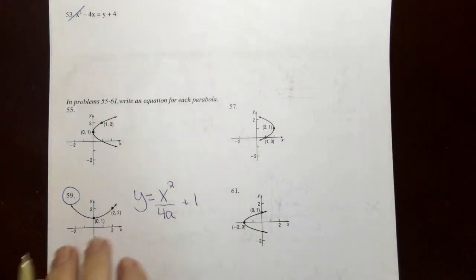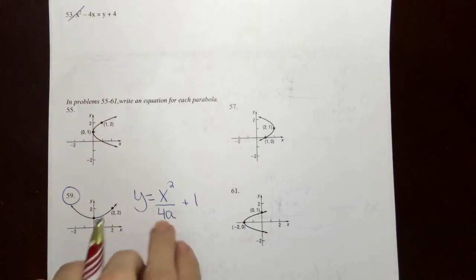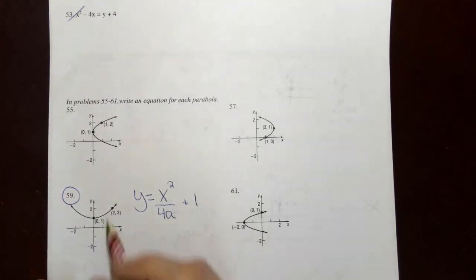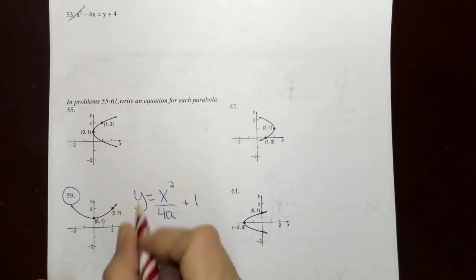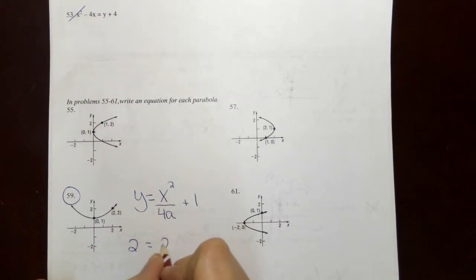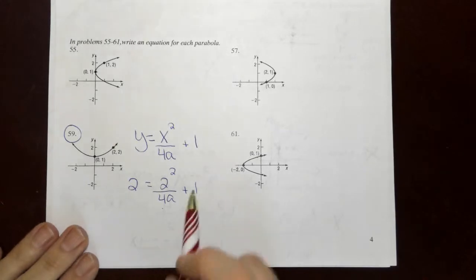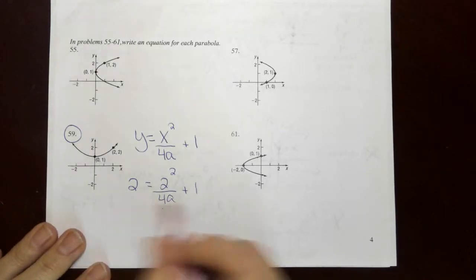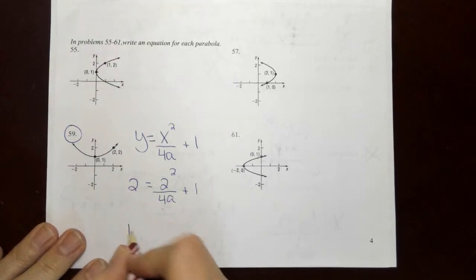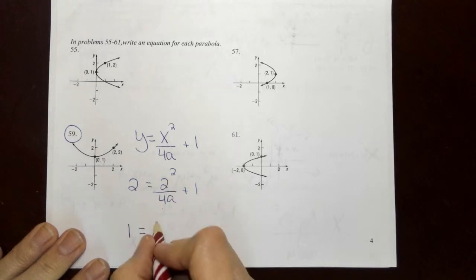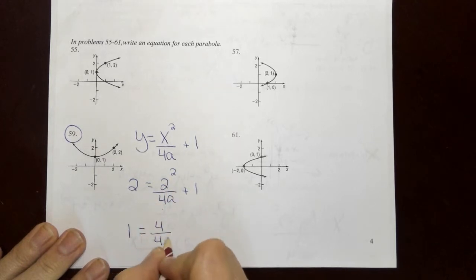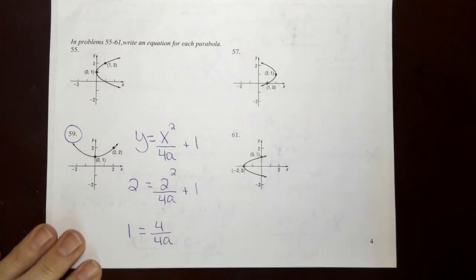So this is kind of like example 5 that we did in our notes where I have to go solve for a. So I'm going to take the point that they gave me, which was 2, 2, and I'm going to plug in. So for y, I'm going to plug in 2, and for x, I'm going to plug in 2. And I'm going to go solve for a. Well, the first thing I'm going to do is I'm going to subtract 1. So 2 take away 1 is 1. 2 squared is 4 over 4a.